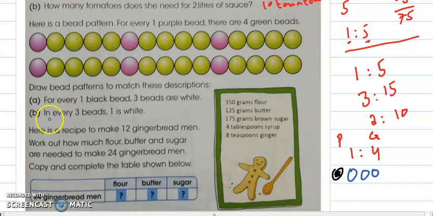Now the second question is saying in every three beads, one is white. So you have three beads. Let's suppose these are three beads: one, two, and three. In every three, one is white, so the other two can be any other color. So the ratio is 1:2. Here the ratio is 1:3, and here the ratio is 1:2.